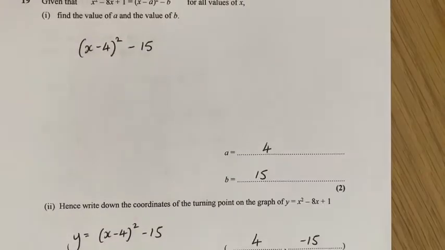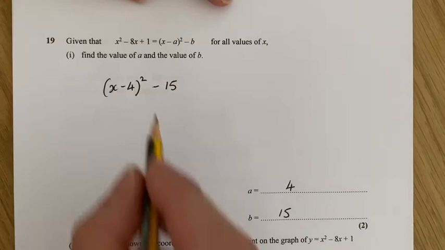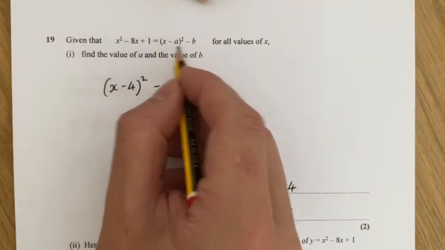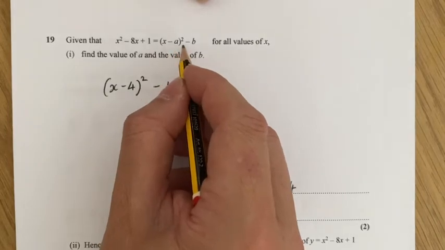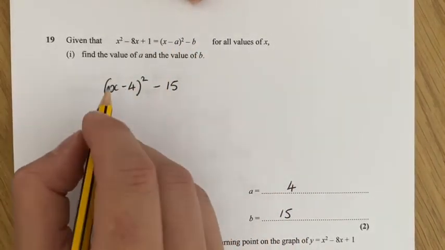Moving on to number 19, completing the square. So you're told that x squared take 8x plus 1 needs to be rewritten in this form: x take a, all squared, take away b. Find the value of a and b. It's a completing the square question.